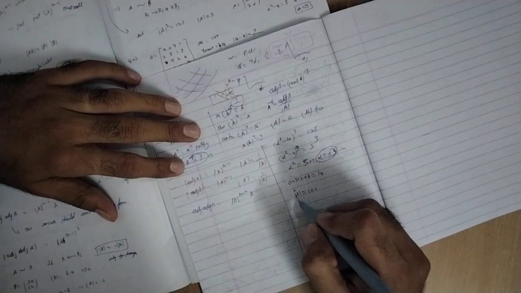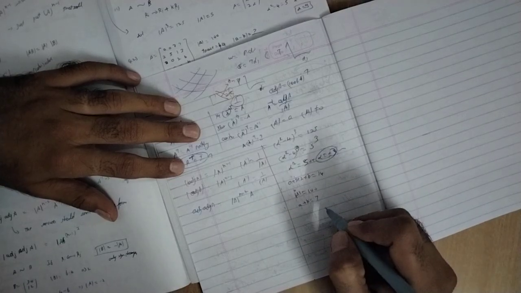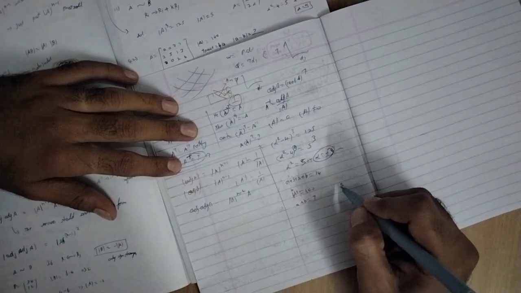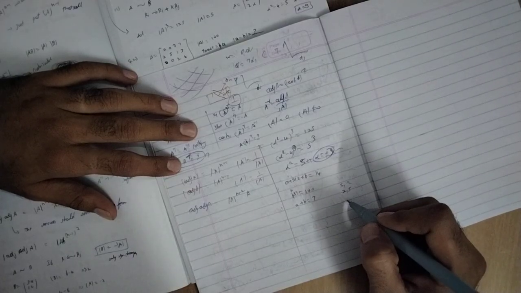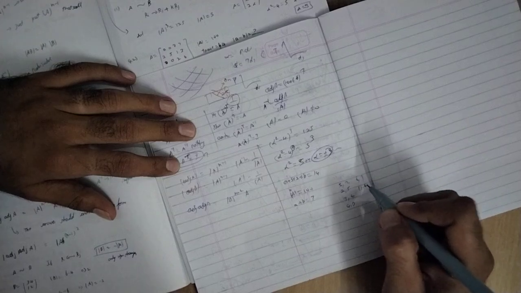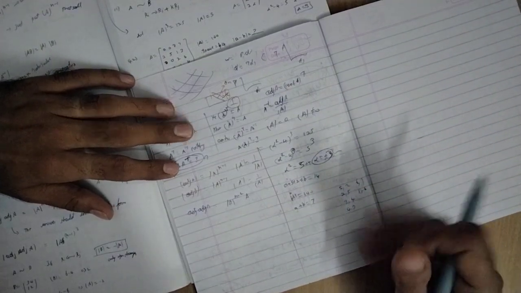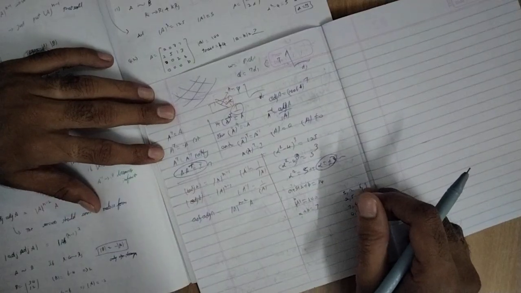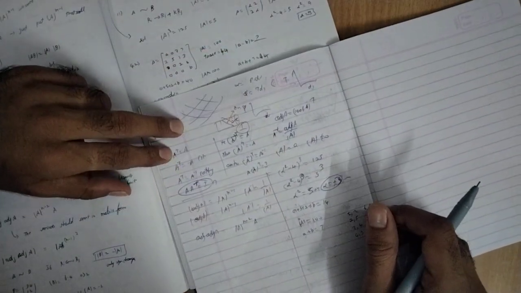So A plus B equal to 7. So the possible pairs will be 5 comma 2, or 2 comma 5, or 3 comma 4, or 4 comma 3, 6 comma 1, 1 comma 6. So many things might be the answer, but how can we find it? But they have just given the mod of A is 100. Okay, this is the key point.